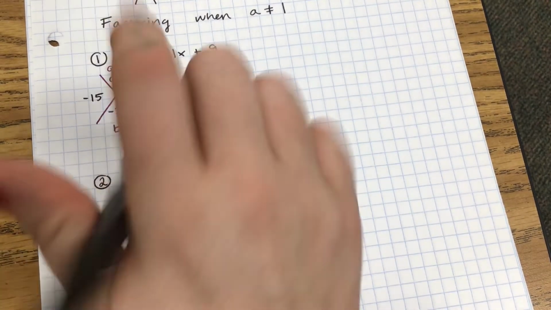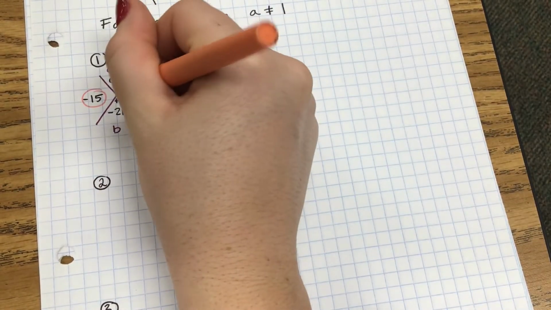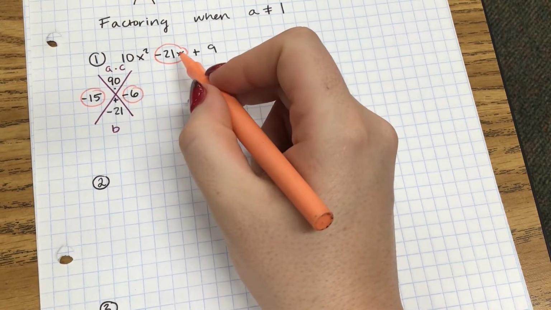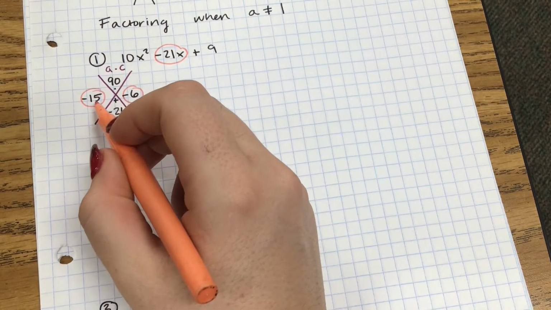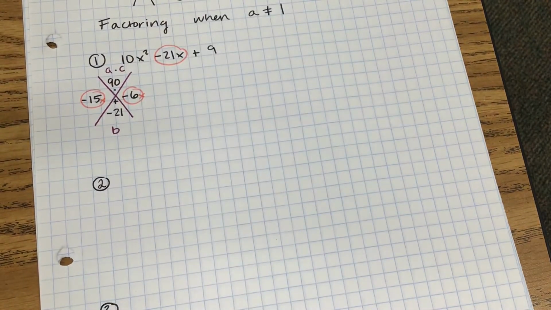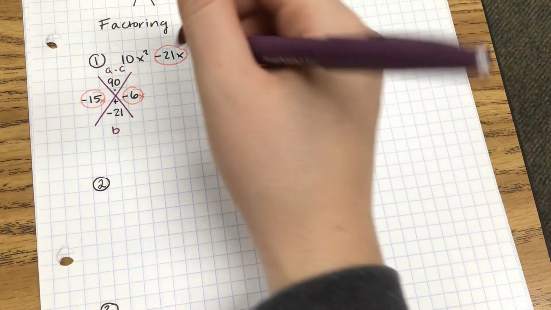Okay, so what are we going to do with these two values? We are going to rewrite this equation, but instead of a negative 21, I'm going to write negative 15x and negative 6x. It'll make sense once you see it.